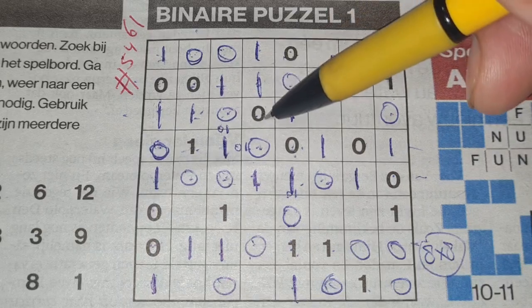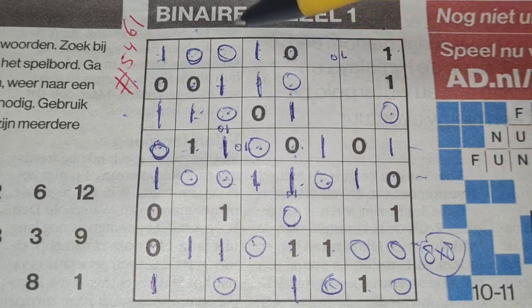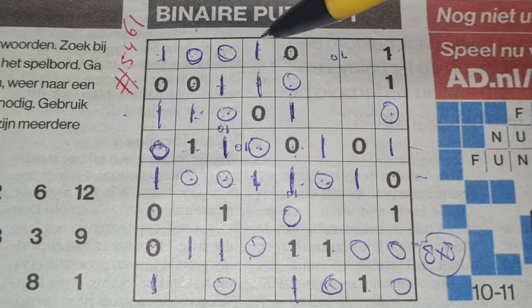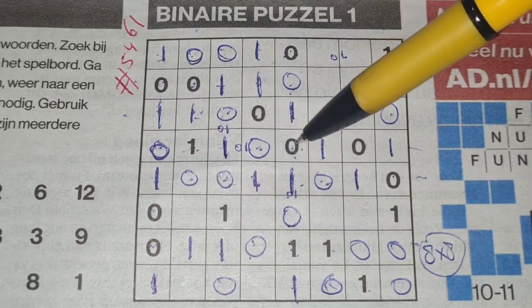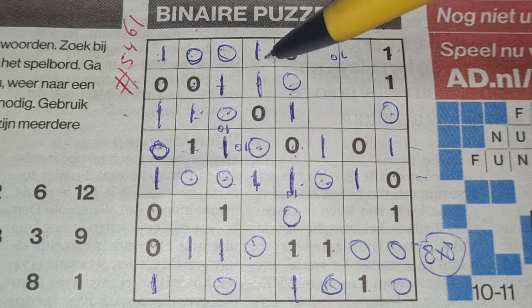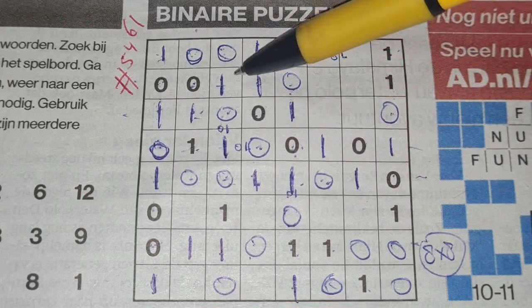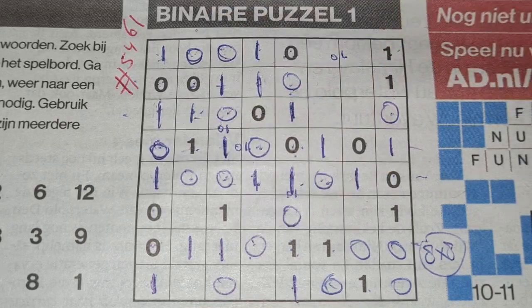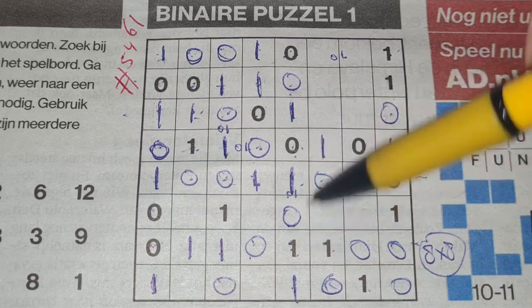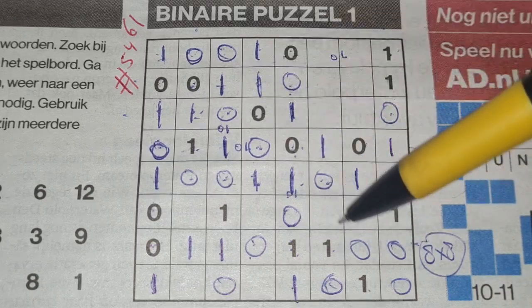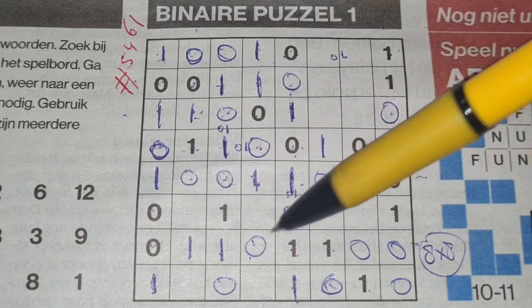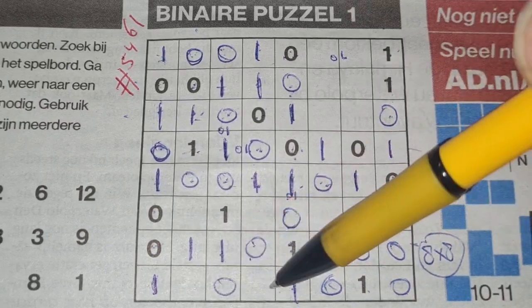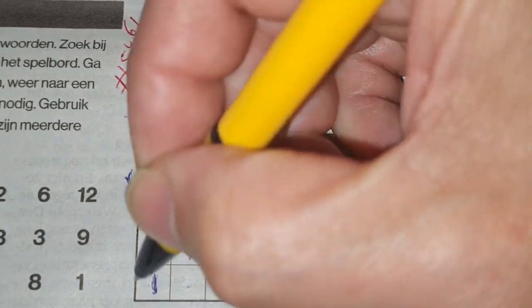Double 1 here. Double 1. No. Not the same. Double O here. Not the same. O 1 O. No, 101. No. Here we cannot. We need to 1010. Do we have a 1010 here? Yeah. This row and the last row.